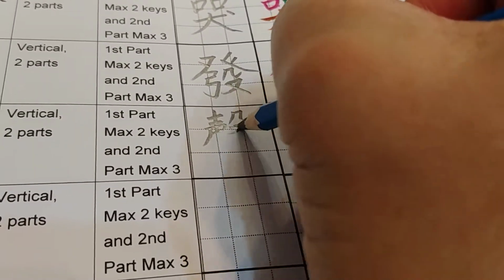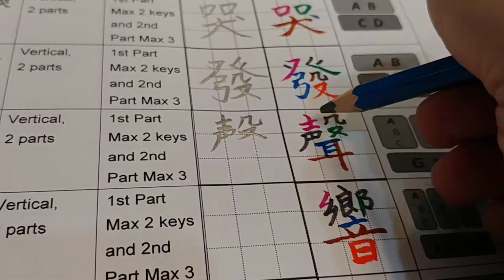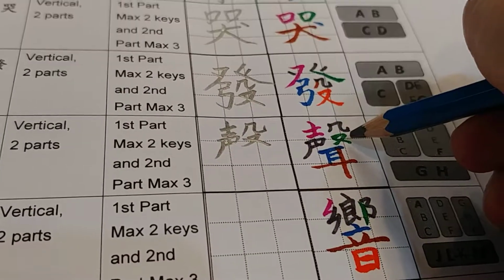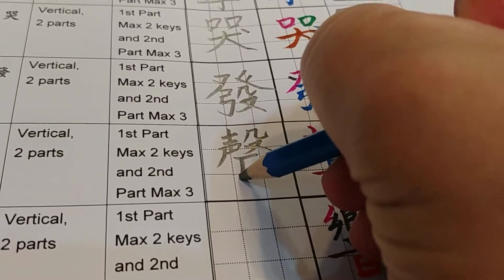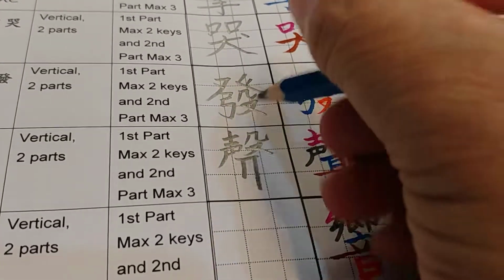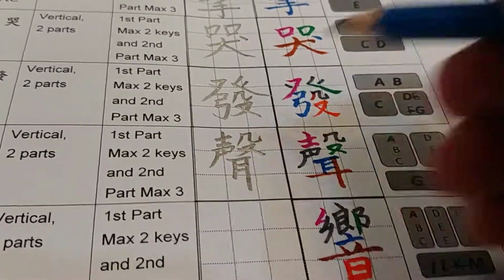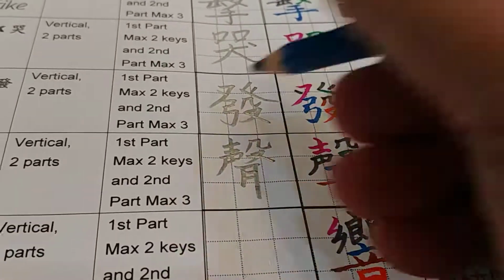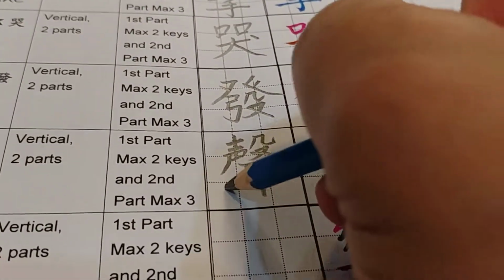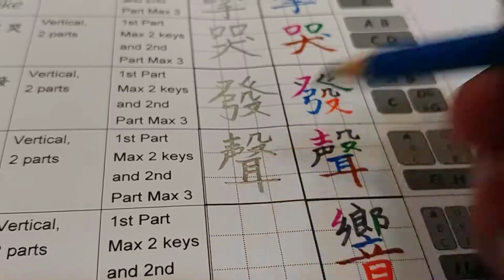Okay, another example. This is sound, sing, sheng, and this is the last key for the upper part. So this is G and E, and there are also 2 keys for the lower part. You can see the blue is in the S4. And the last one on this left hand side is a cross, so it's J.